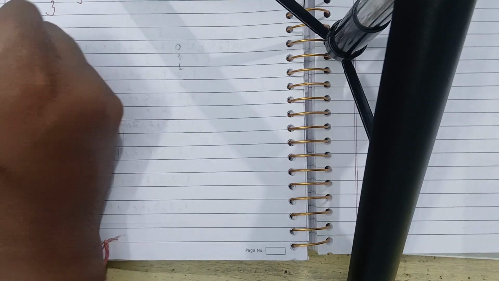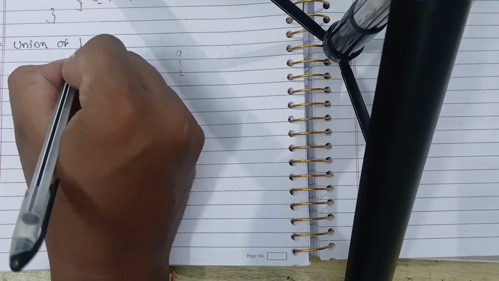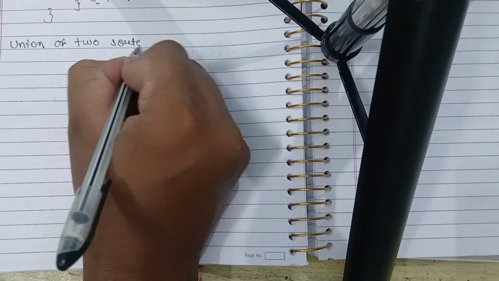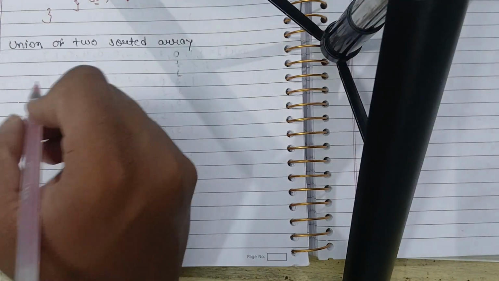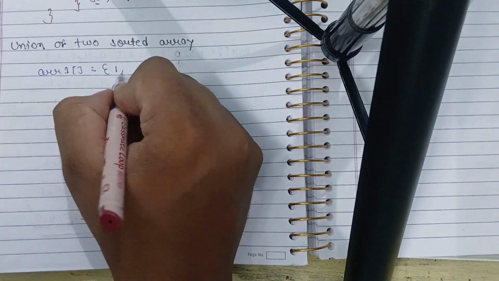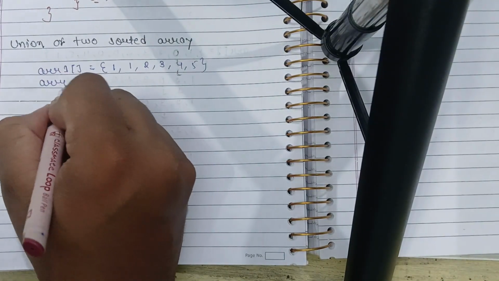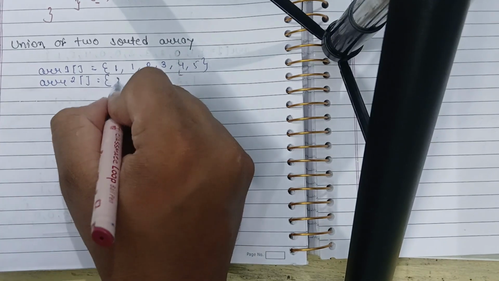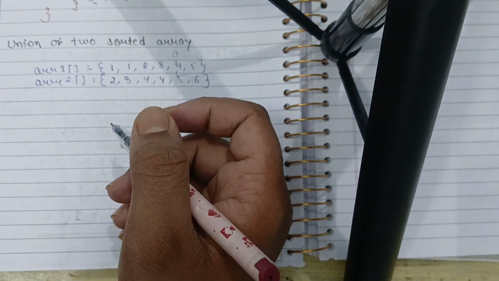So hello guys, in today's video we are going to see the question union of two sorted arrays. In this particular question, you will be given two arrays: arr1 will be 1 1 2 3 4 5, and another one, you can take any one, so 4 4 5 and 6.